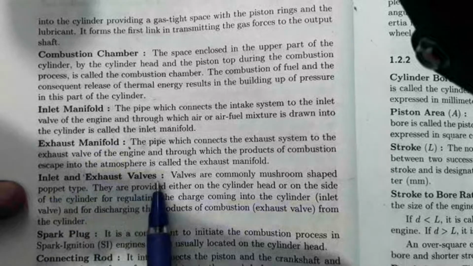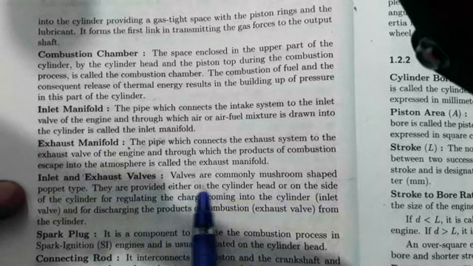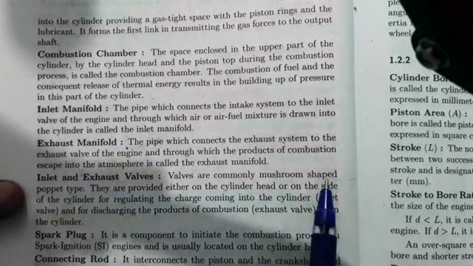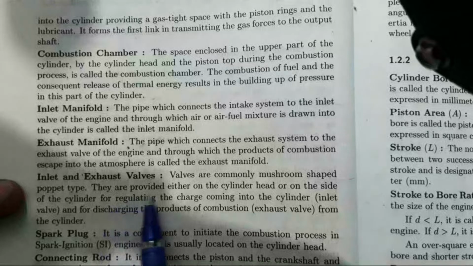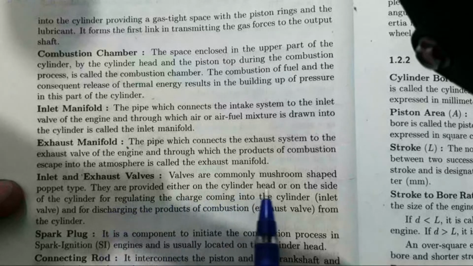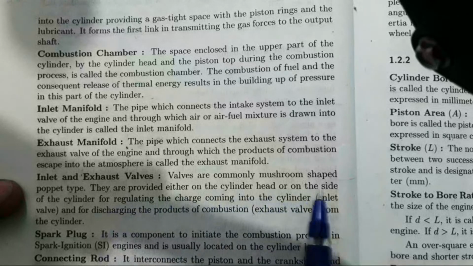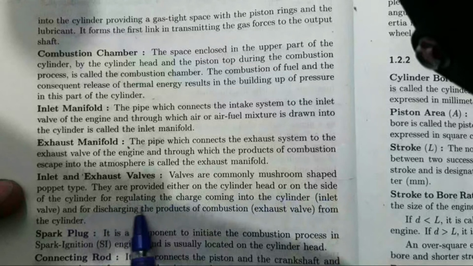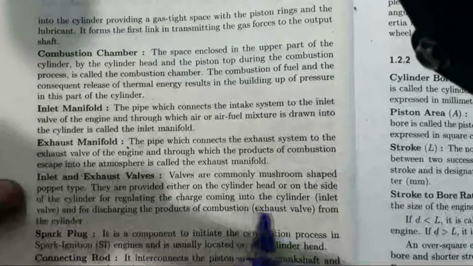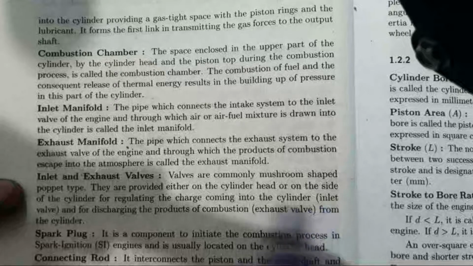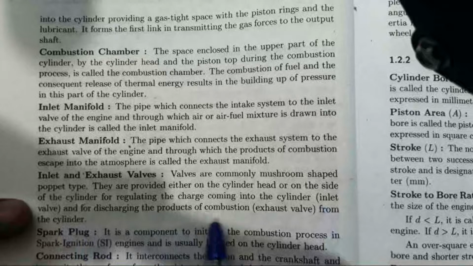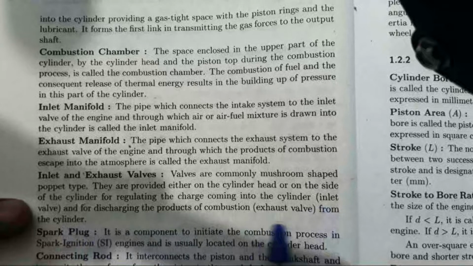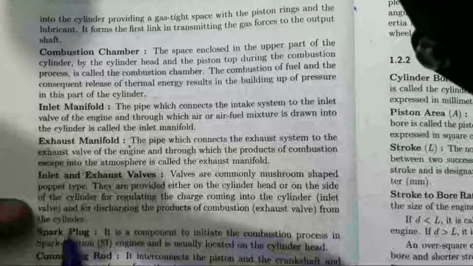Inlet and exhaust valves. Valves are commonly mushroom shaped, poppet type. They are provided either on the cylinder head or on the side of the cylinder for regulating the charge coming into the cylinder, the inlet valve, and for discharging the products of the combustion, the exhaust valve, from the cylinder.